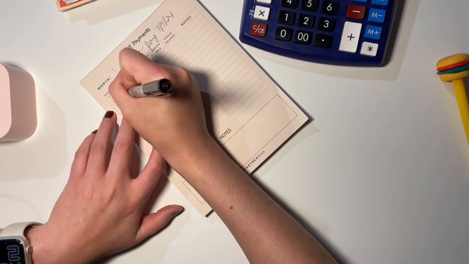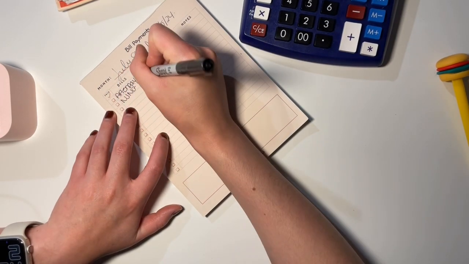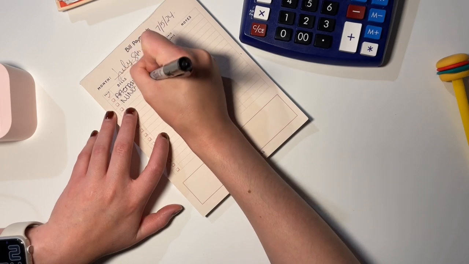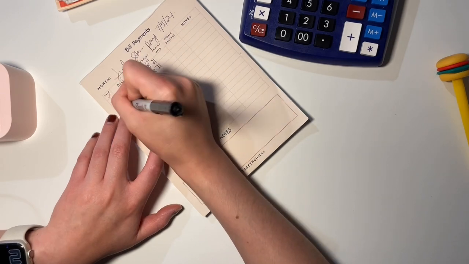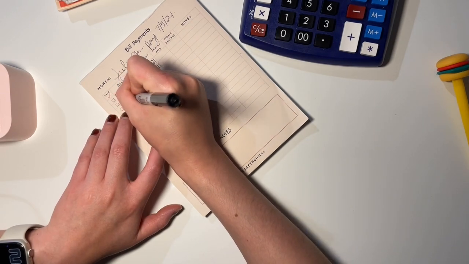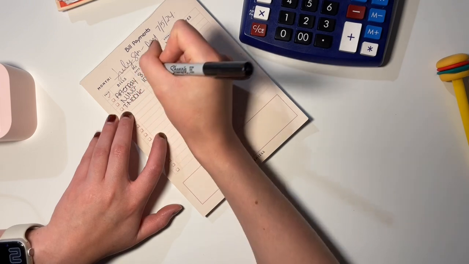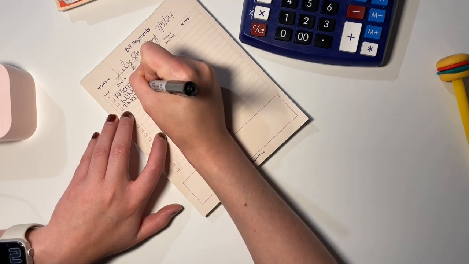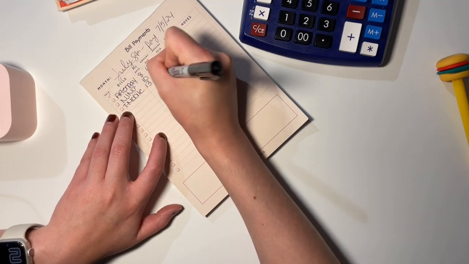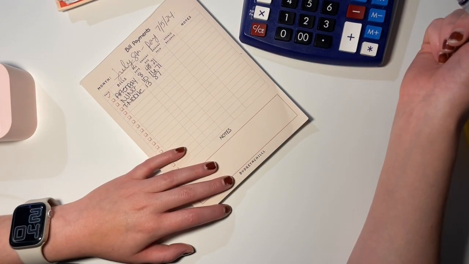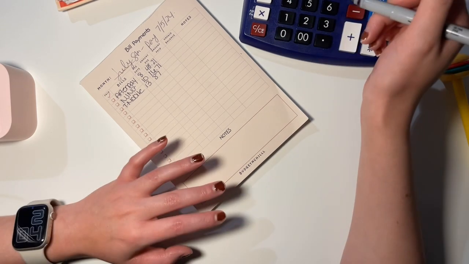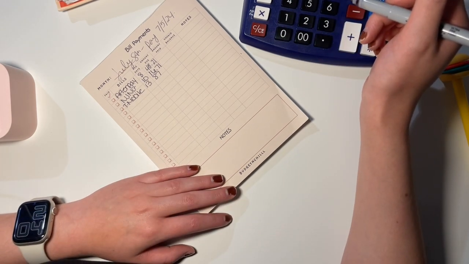My gas bill, phone bill. T-Mobile increased their lines like $5 each, and then $2 for additional line items, I guess.